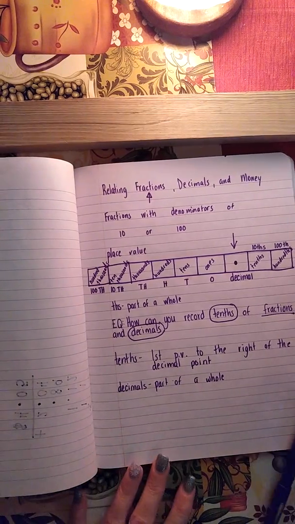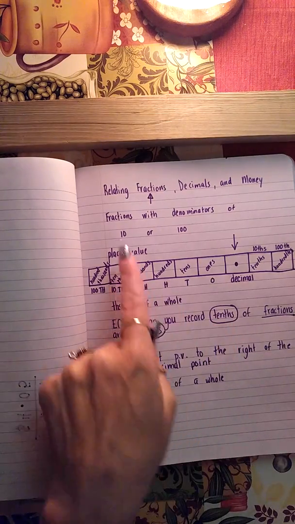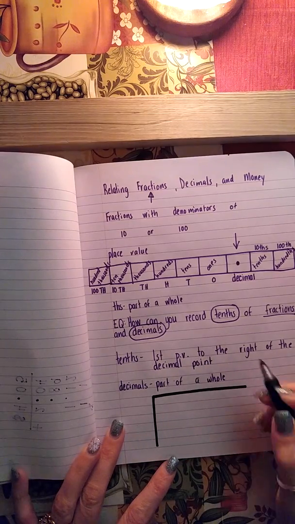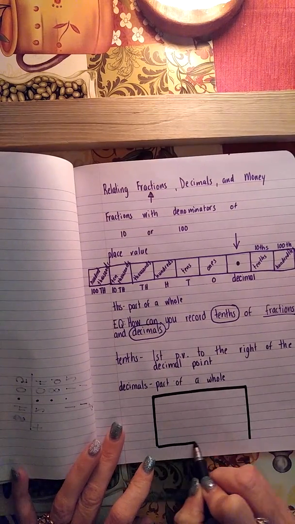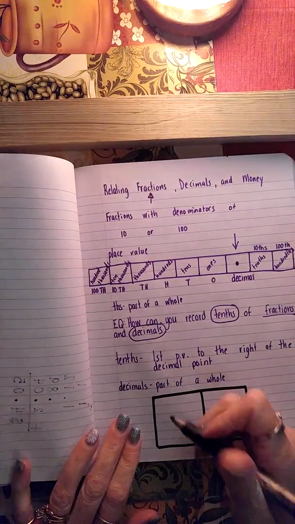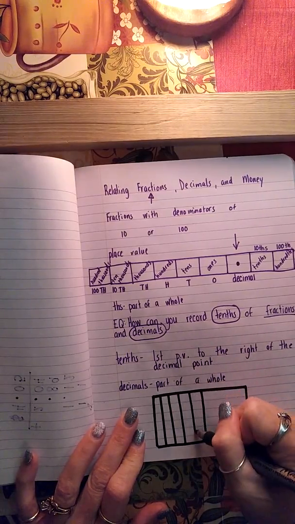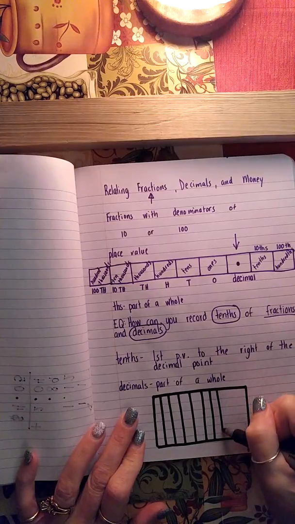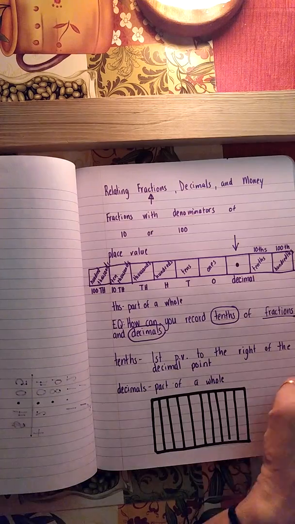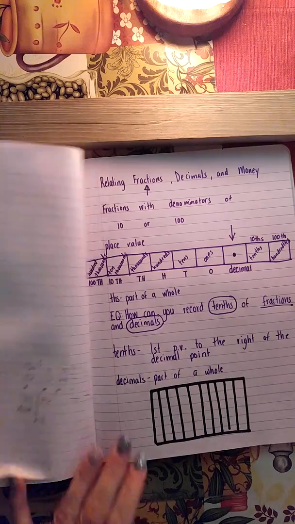So we have a model, and I'm going to go ahead and draw out the model in here. And obviously, since we're talking about tenths, our denominator should be 10. Creating a tenths model, so I'm going to split it in half and then split each of these into 5. All right, that's about as best I could do there. So we have our model here, and I'm going to color in some of those.